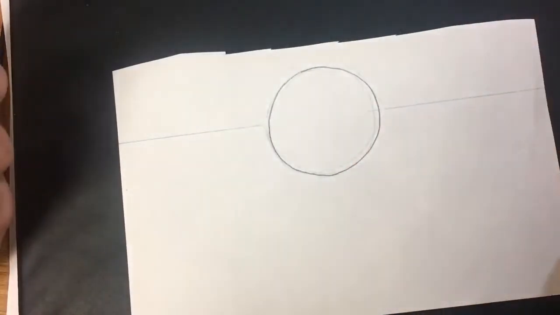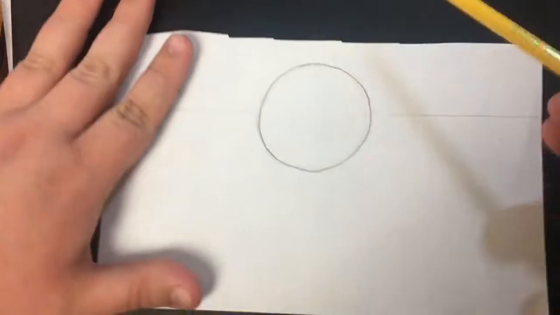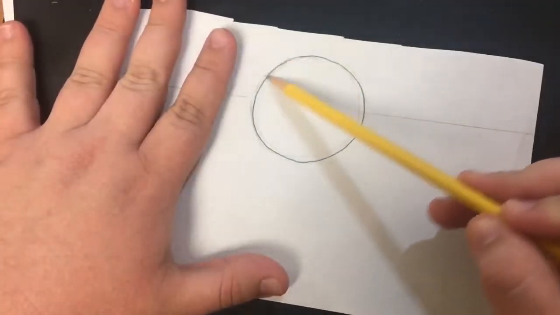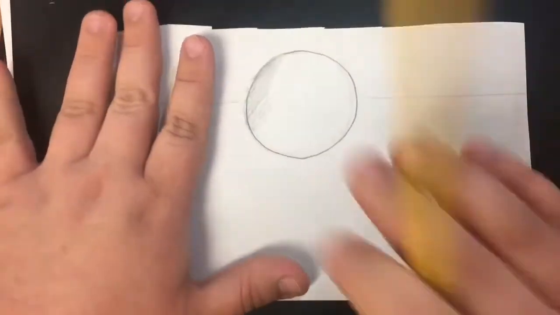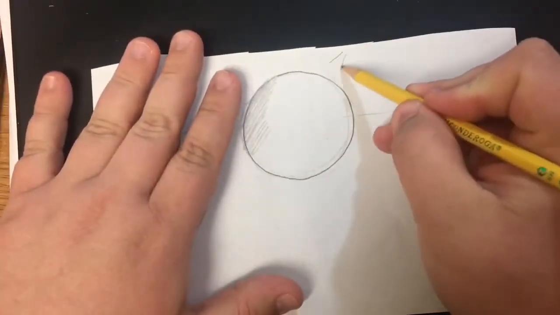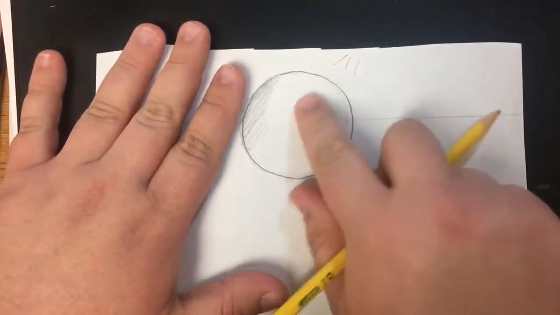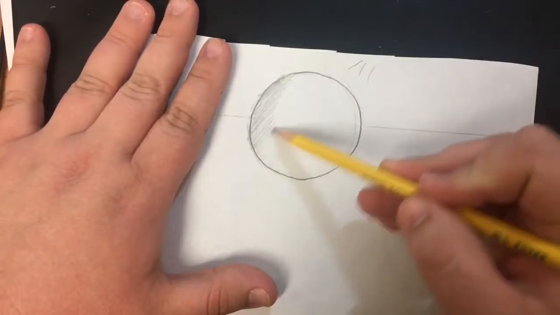I want it to be a sphere, so I'm going to incorporate shading. You can do this with black and white, or you can do it with color. I'm just going to do mine in black and white, so I'm going to roughly add a darker spot. Now, very important, something I didn't mention: you want to think of the light source. I'm going to say my light's coming from this side. So if it's coming from this side, this is going to be the brightest spot, and this is going to be the darkest spot. That's why I'm shading just this half of the ball.